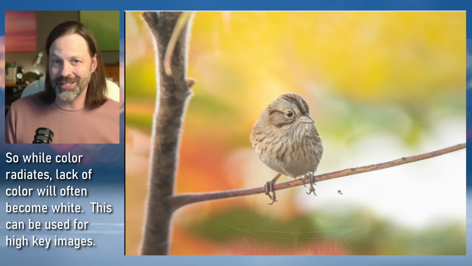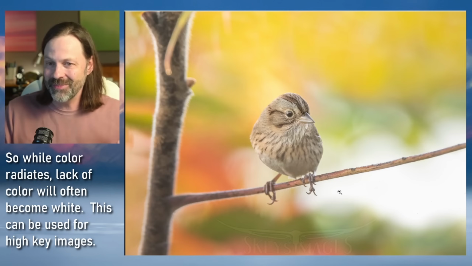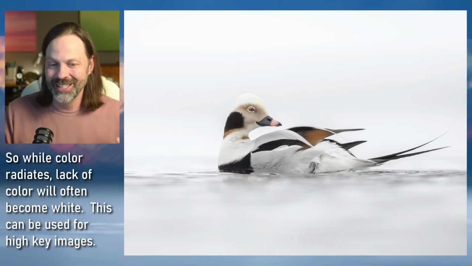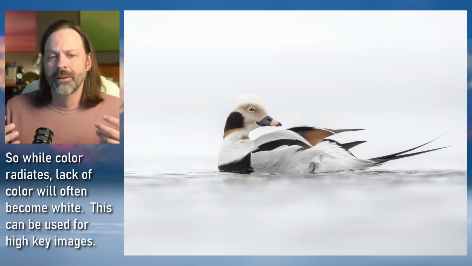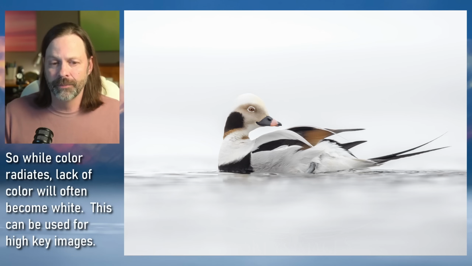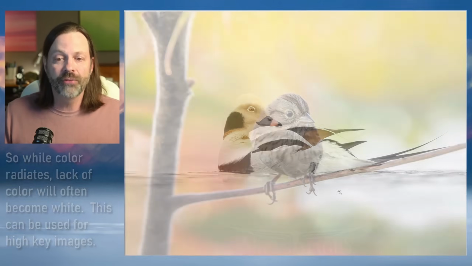Now you can use that to your advantage. I showed you, right? You remember that long-tailed duck that I really, really love? You can use that to your advantage. It can kind of become a high key image, but it could lack color. The nice thing about songbirds is they're often around areas that have or can have pretty colors, and if nothing else, they should have some green leaves in there.